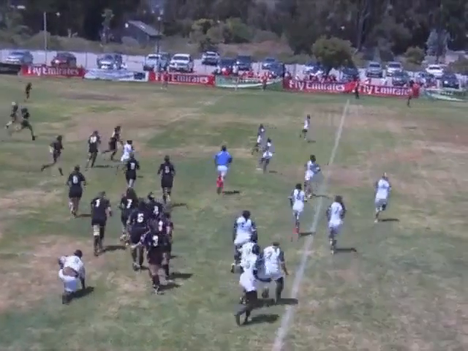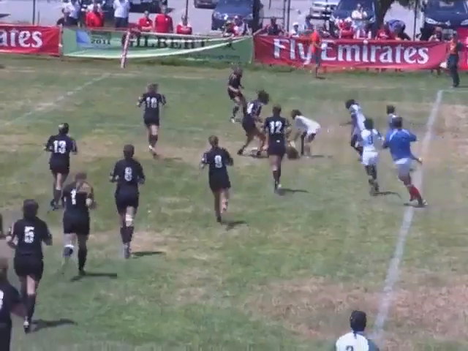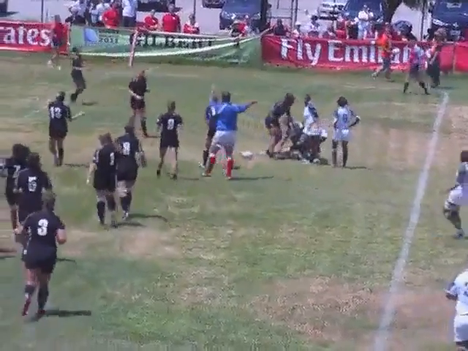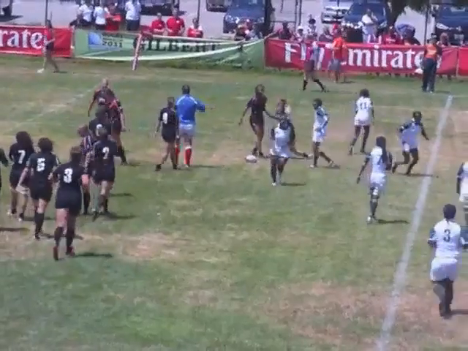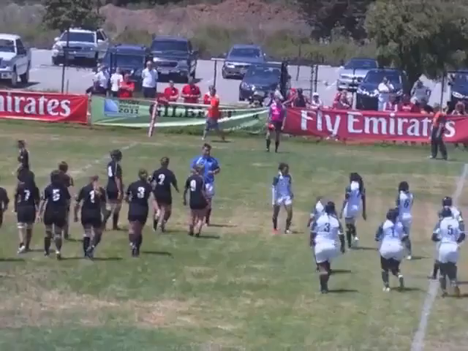Balls out and off. Backs for Canada. A little bit of a bobble, hands right there. So another knock. South Africa's turn. The scrum down.